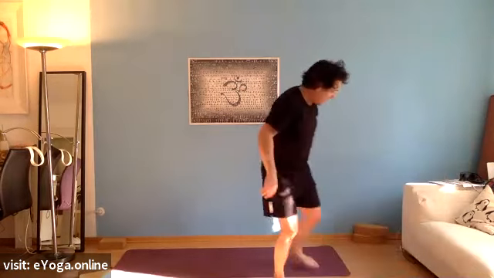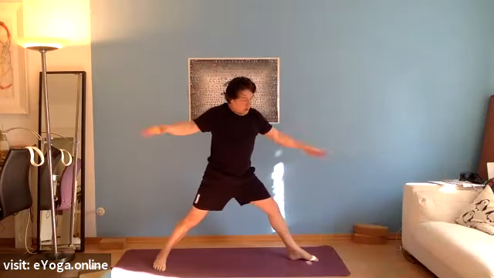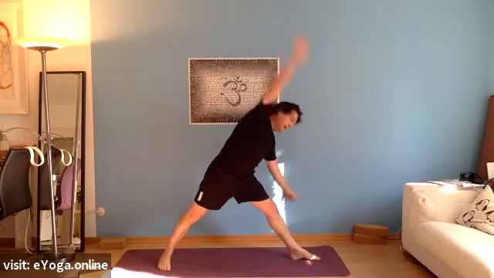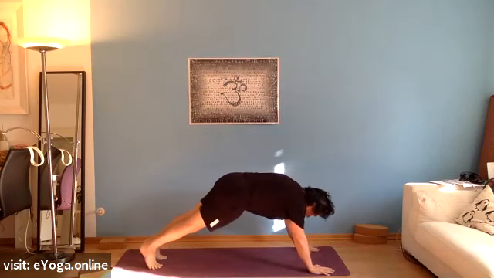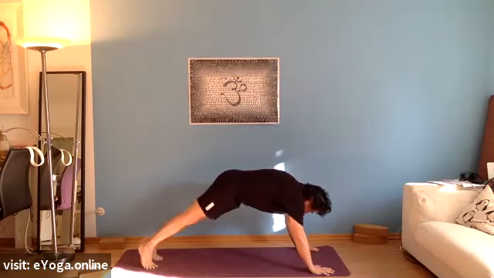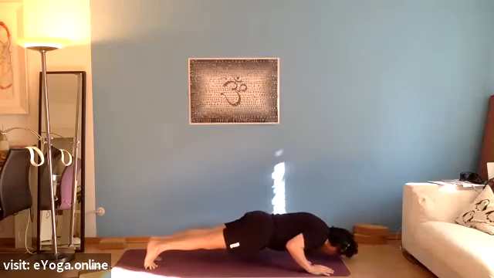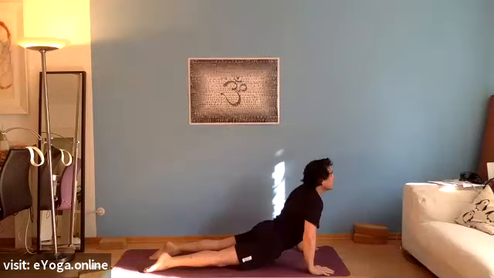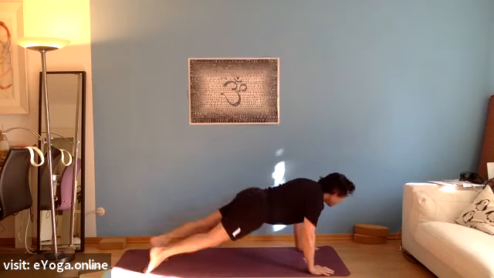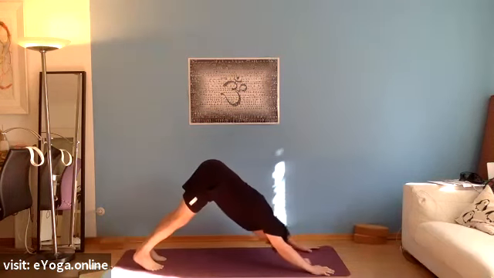2. And 1. We come up and we're in this warrior 2. From there, we cartwheel our hands down to the ground, take the back foot back to plank. Breathe in, and on the out breath, we go down, chaturanga, and open to this upper dog, or cobra. 1, 2, and 3. Breathe out, downward dog.